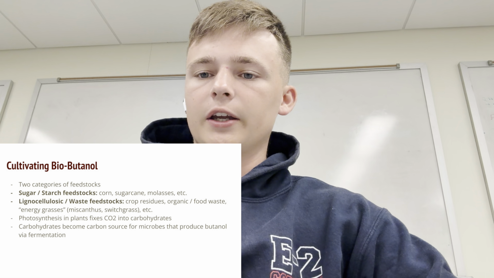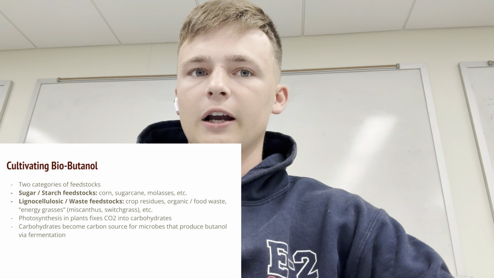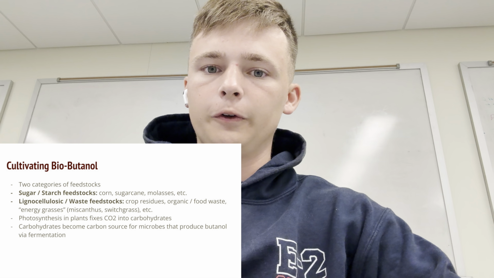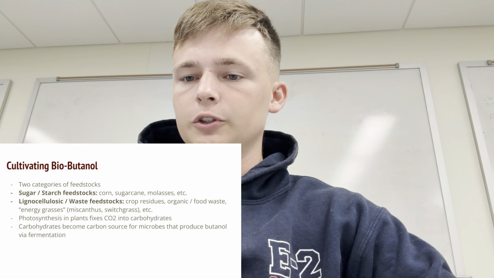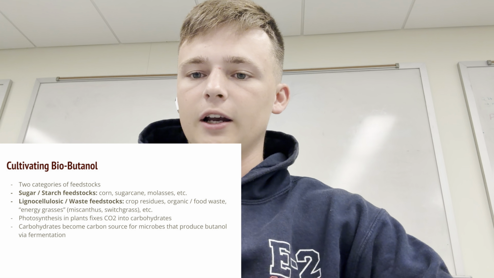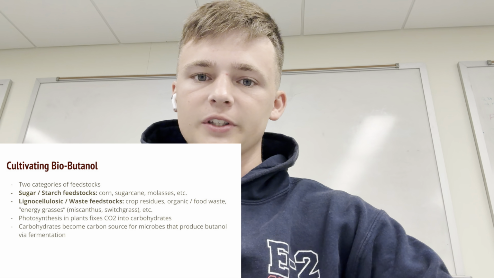Biobutanol cultivation starts with biomass, which is a material created through photosynthesis. Plants take in sunlight and carbon dioxide and turn them into carbohydrates, and from there, those carbohydrates become raw materials for the fuel. Once the biomass is collected, the carbohydrates must be released, so starches and cellulose are broken down into simple sugars. These sugars then enter into the process of fermentation.